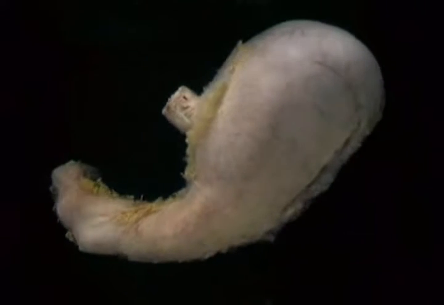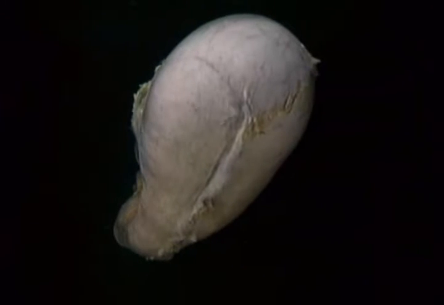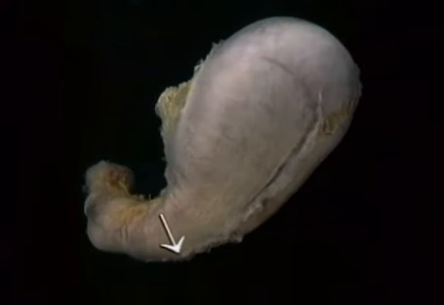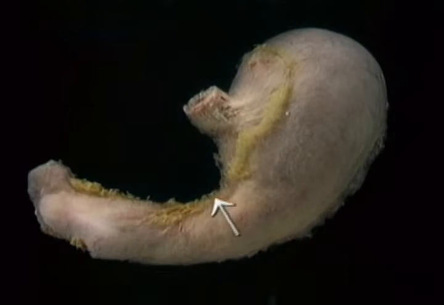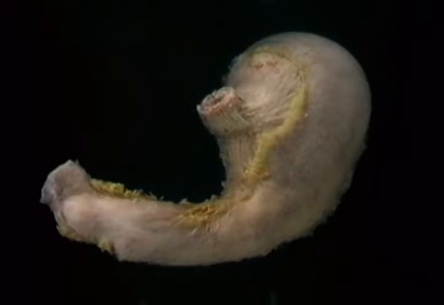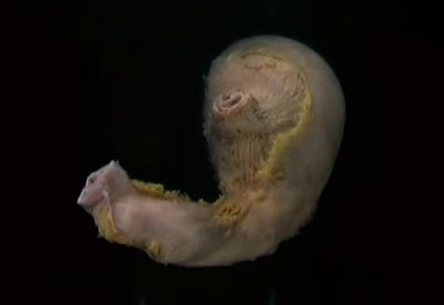Two double-sided sheets of peritoneum, the greater omentum and the lesser omentum, extend from the greater curve and lesser curve of the stomach. We'll digress for a minute to look at them. The greater omentum is attached along the whole length of the greater curve. The lesser omentum is attached along the lesser curve. Up here, its attachment is quite wide.